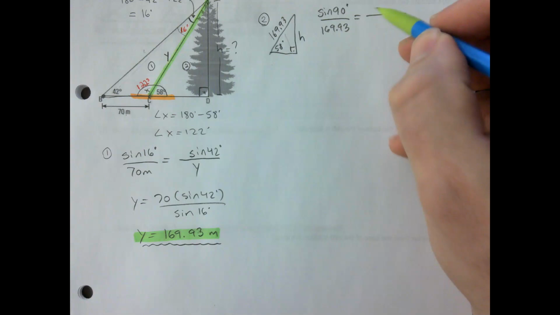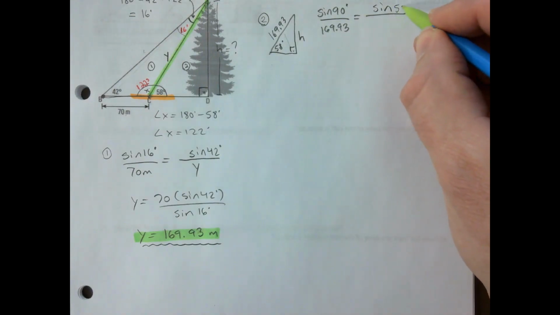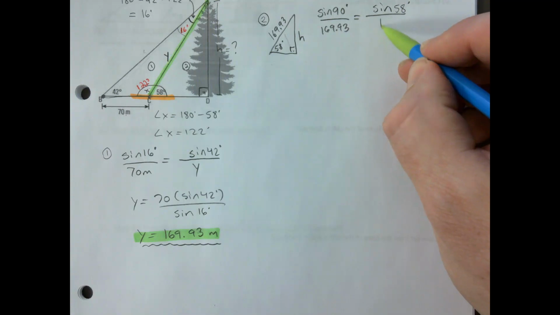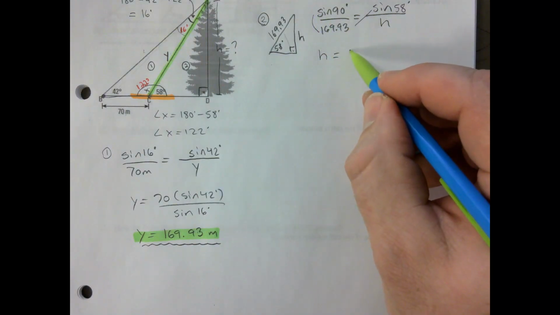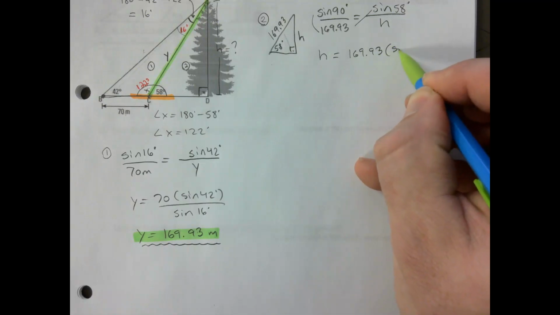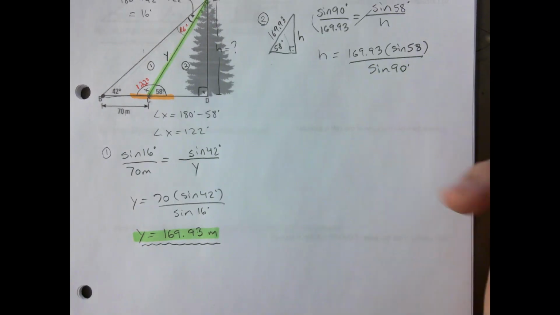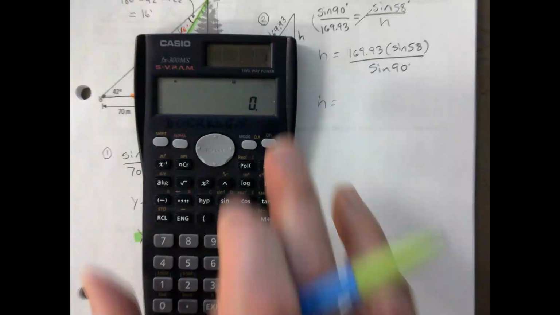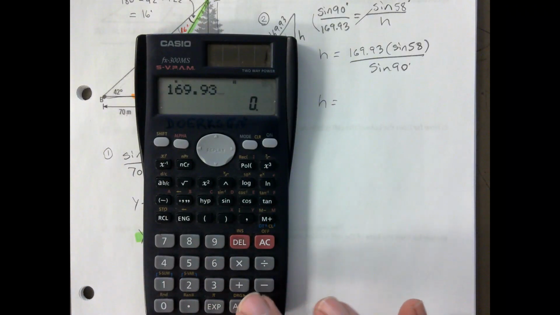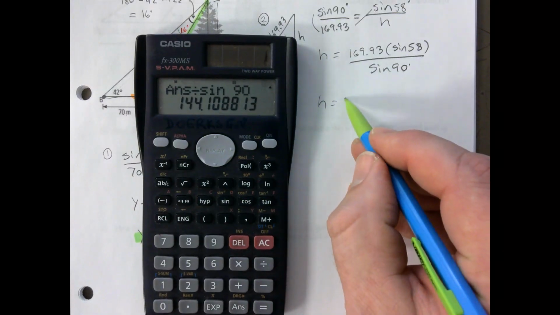And then we're going to go sine of 58 is going to get us that height. You cross multiply and divide. And do you remember what sine of 90 is? 1. So nothing is going to change when you type it in steps. If you go equals, and then I go divided by sine of 90, nothing is going to change because you're just dividing by 1.